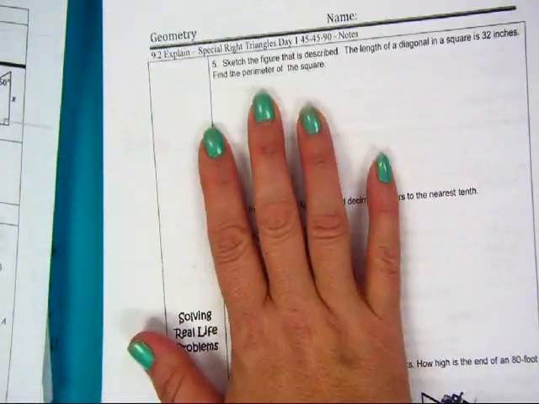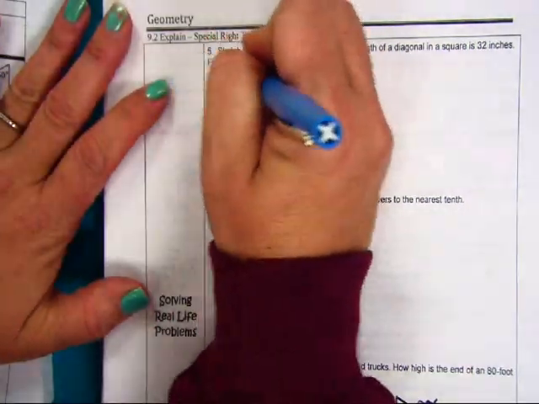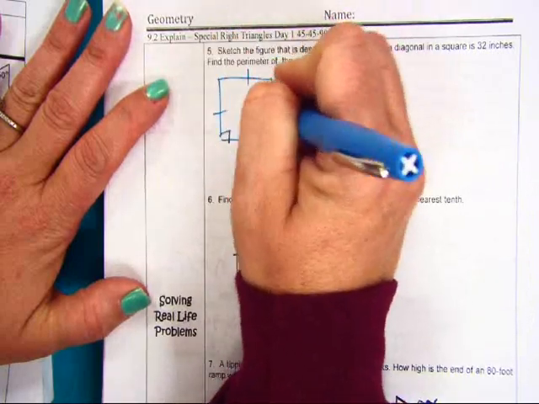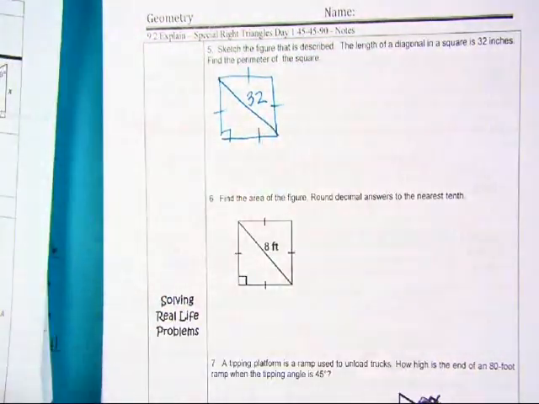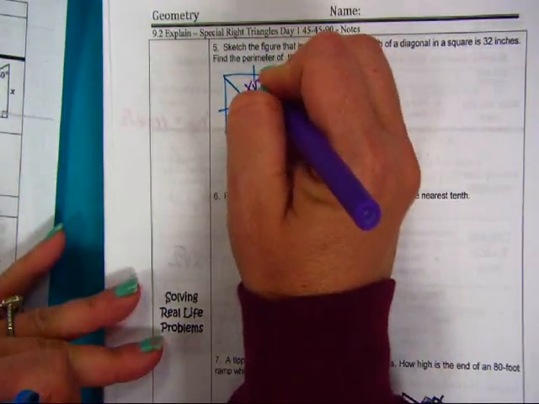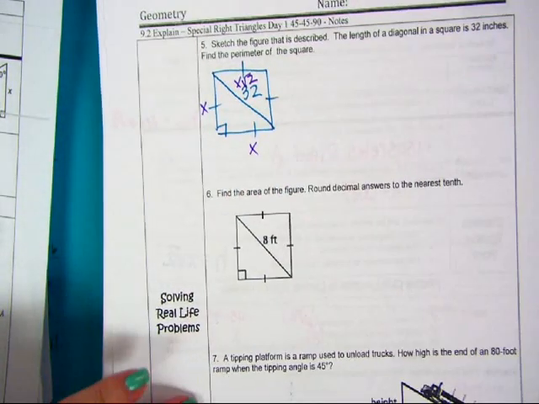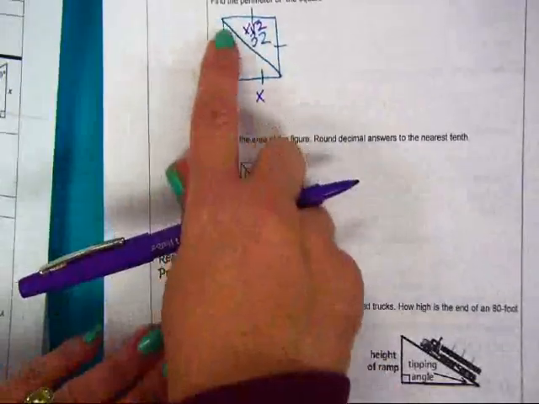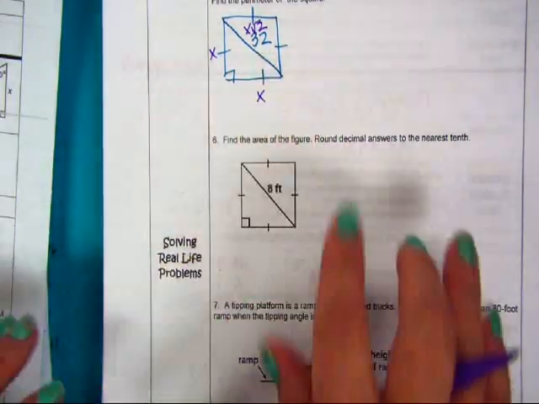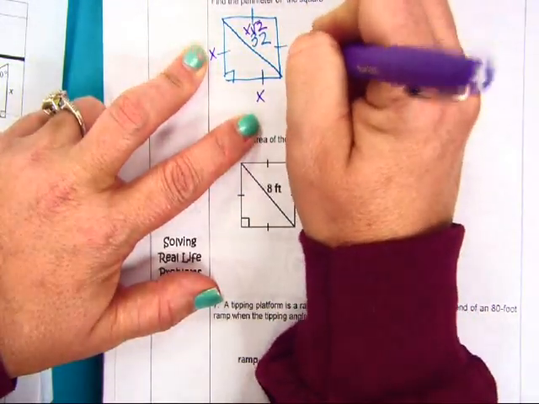It says, sketch the figure that is described. The length of the diagonal in a square is 32. Find the perimeter. So I have a square. The diagonal is 32. Well, if the diagonal is 32, isn't that my x square root of 2 side? And the sides are x? Yes. Okay. Well, isn't this the same exact problem as this one here, where you know the hypotenuse, but you don't see the square root of 2?